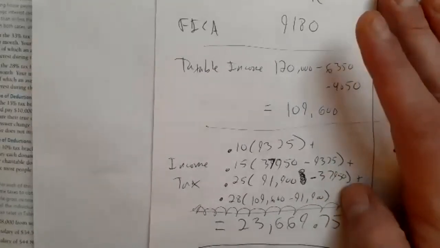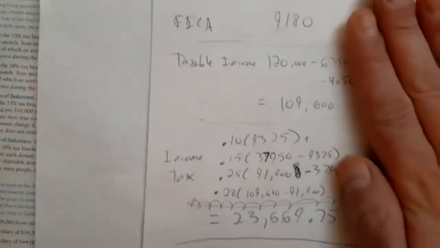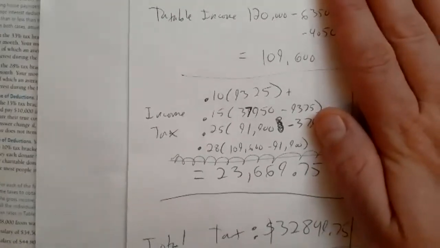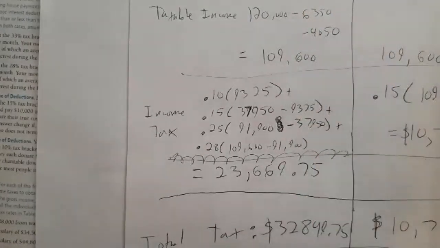So you're doing the income tax and you're doing FICA tax is what you're doing for the total tax. So you should be adding those two numbers. 32, yeah, you got it there. So you get 32,000. Yeah.